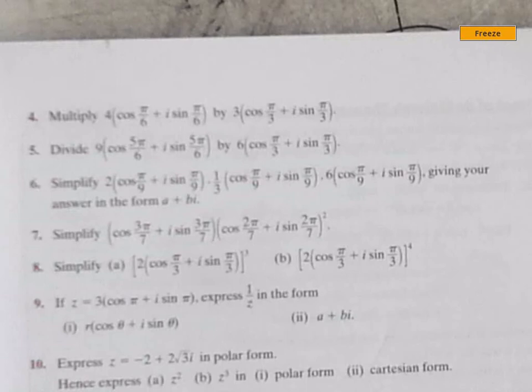And here you get 9 divided by 6 is 3 over 2. So the answer is 3 over 2, and then you have to subtract the angles, that was 150, take away 60, 90. So 3 over 2 times cos of 90 plus i sine 90. Did you get that? Right, does anyone need me to write any of that out? Right, easy enough, isn't it?